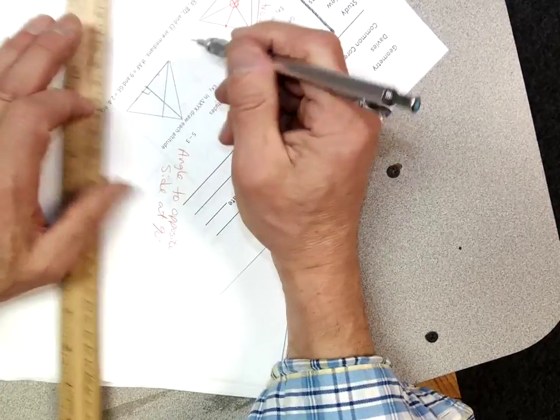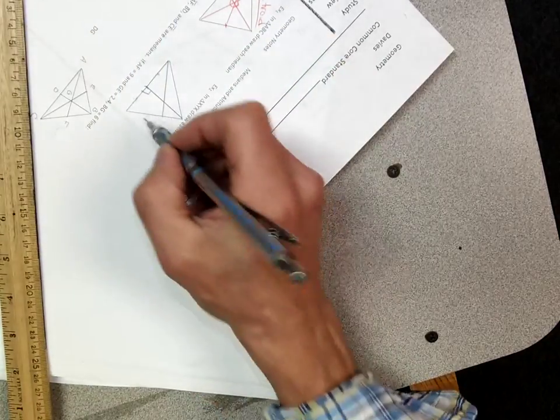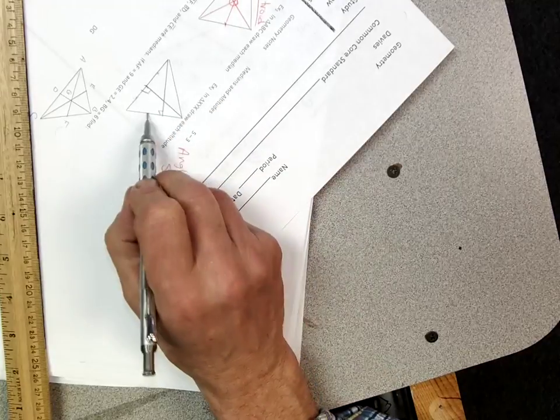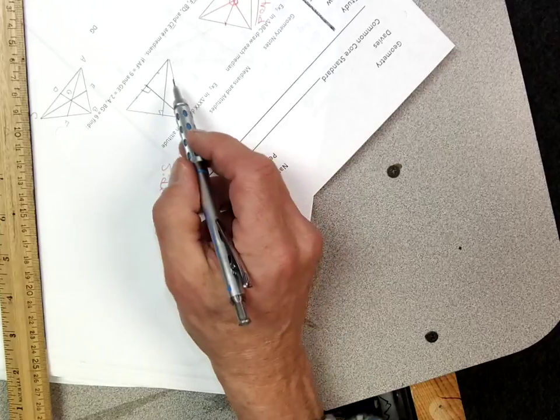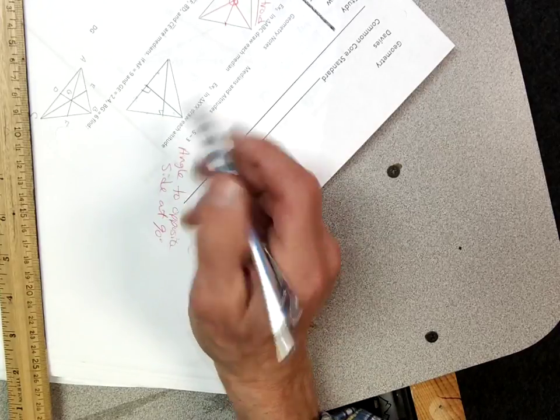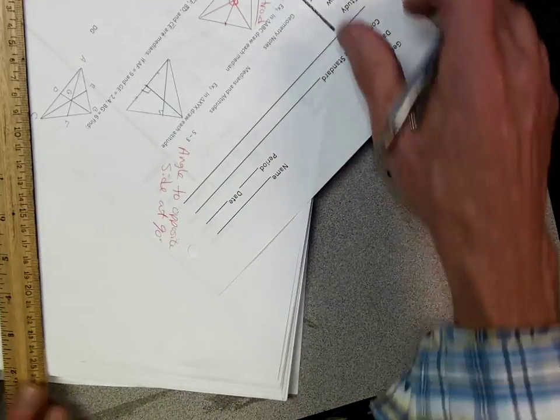This one's great because there's no way that looks equal to that, right? So don't get confused and think it bisects. It doesn't. It's not a perpendicular bisector. It's just an altitude. It doesn't bisect the angles. It doesn't bisect the sides. All it is, is the altitude of the triangle.